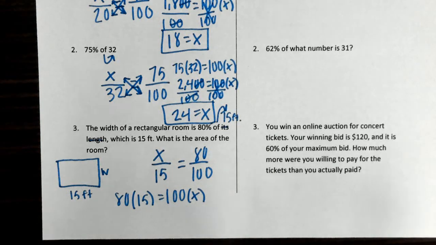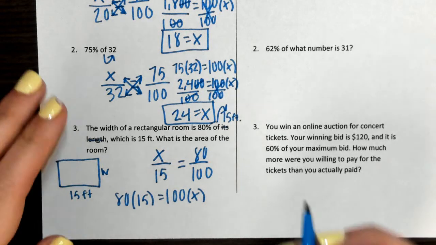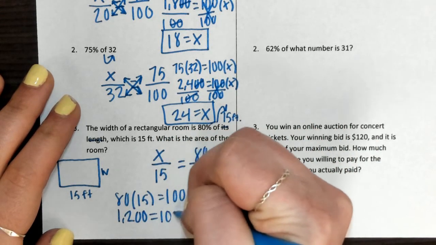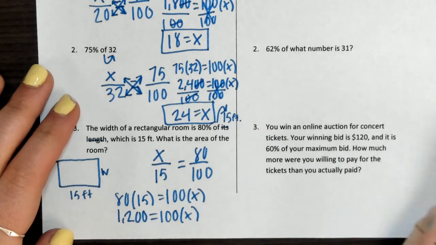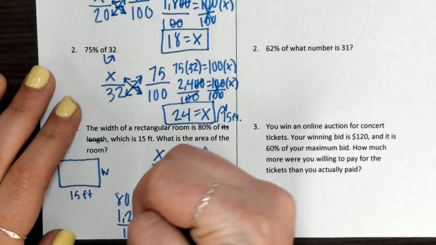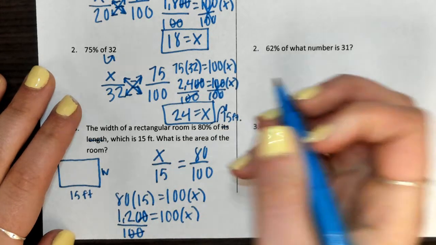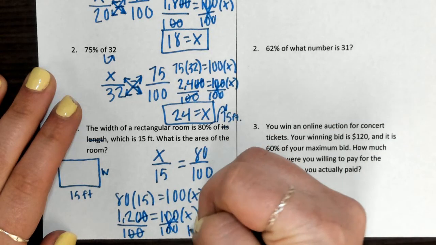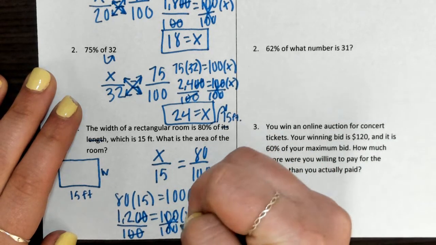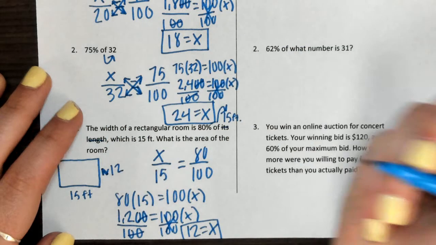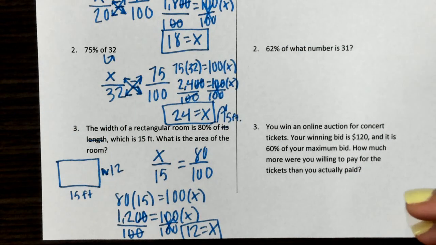Okay, so we have 80 times 15, which is 1200, equals 100 times x. So then I have 1200 divided by 100. Cancel out the zeros. We have 12 divided by 1. Let me divide it on that side too. So we have 12 equals x. And that's our answer. Okay, so our width is 12, but our question is asking, what is the area of the room?